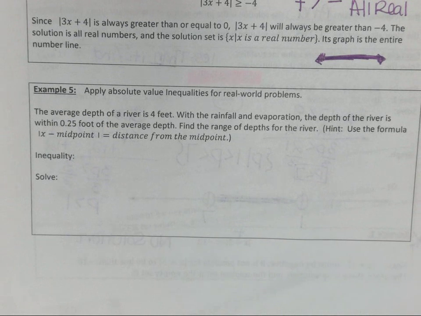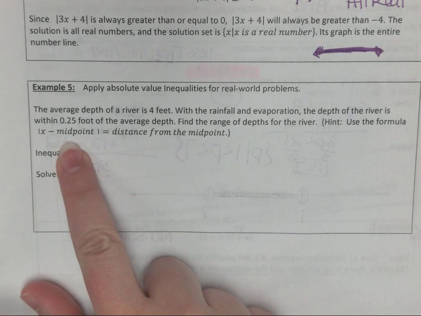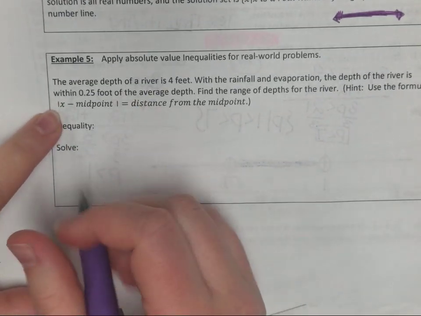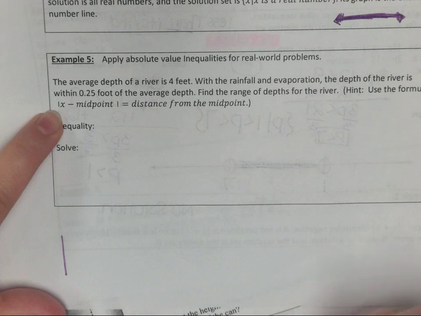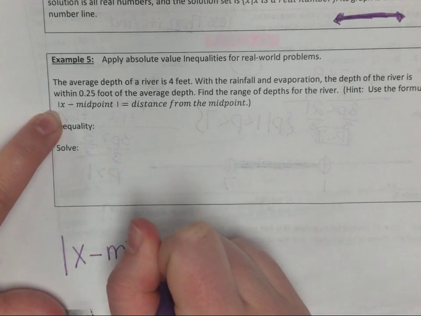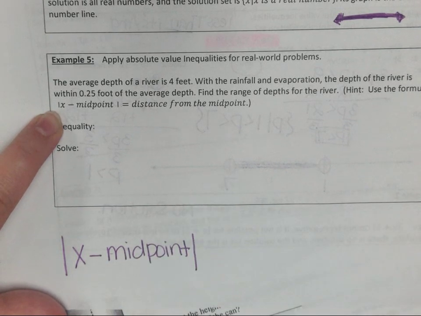Right. One more problem, example 5. Apply absolute value inequalities for real world problems. There is a formula here you are going to have memorized. So if y'all want to write this bigger down at the bottom so y'all remember, y'all need to know it. It's the absolute value of x minus the midpoint, close absolute value.